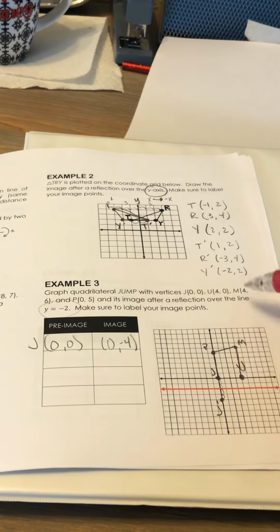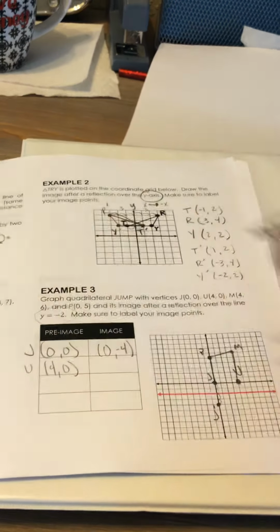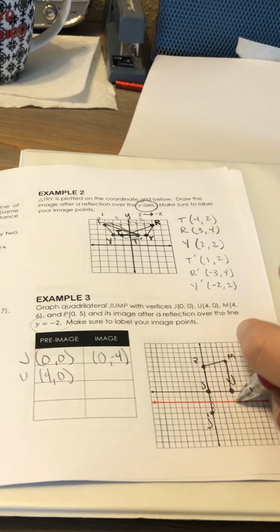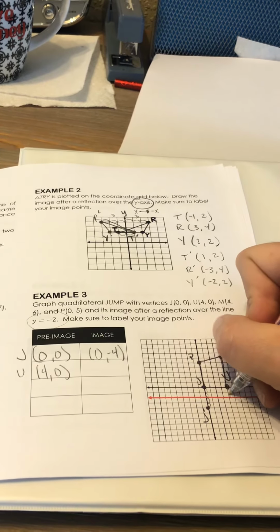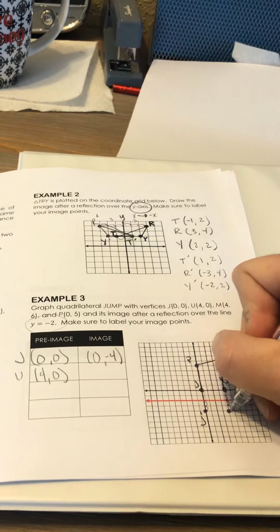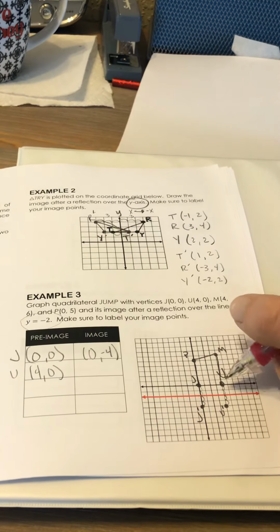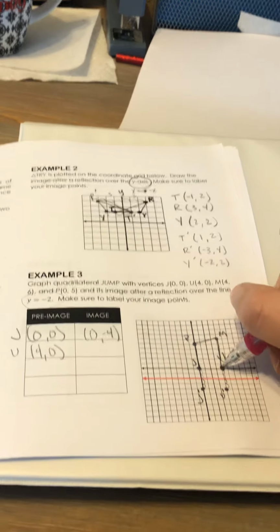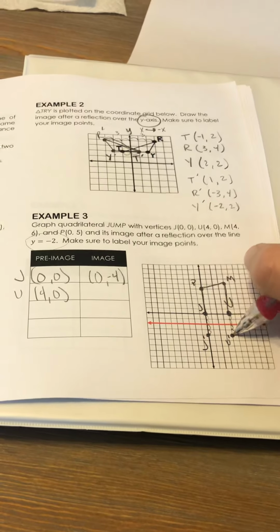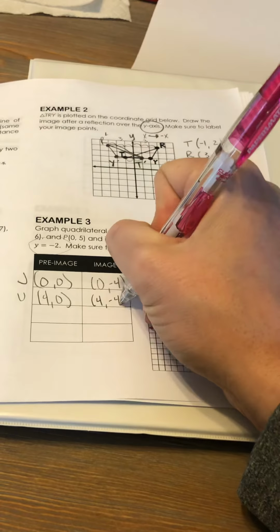U, we went to 4, 0. Okay, so this was at up 2, so I have to go down 2, 1, 2. And this is going to be U prime. And we went over 4, but this time we went down 4. So this is 4, negative 4.